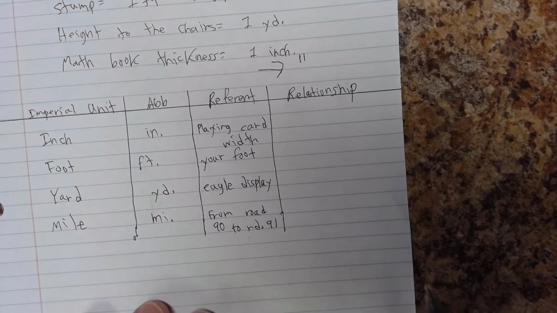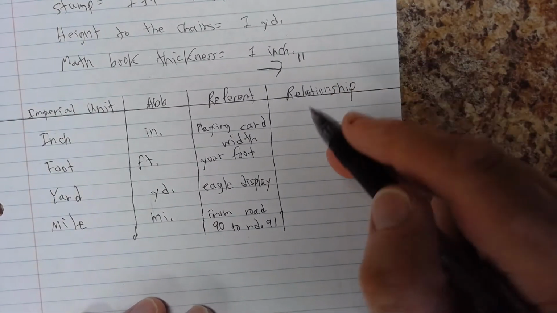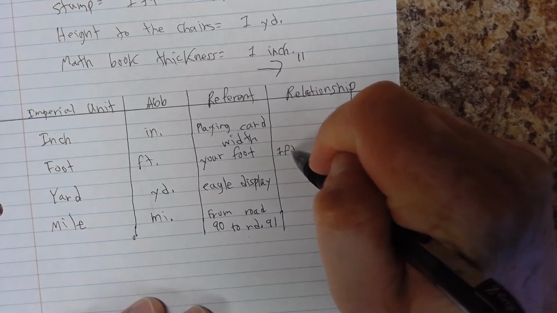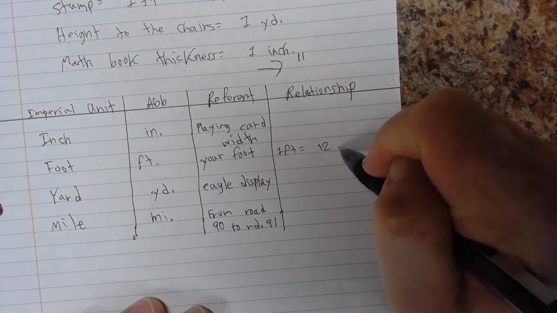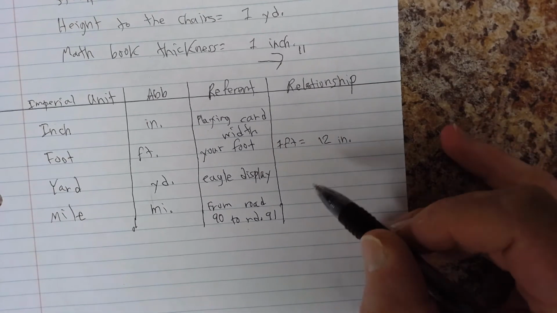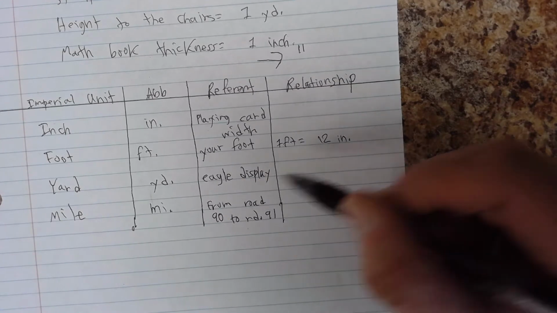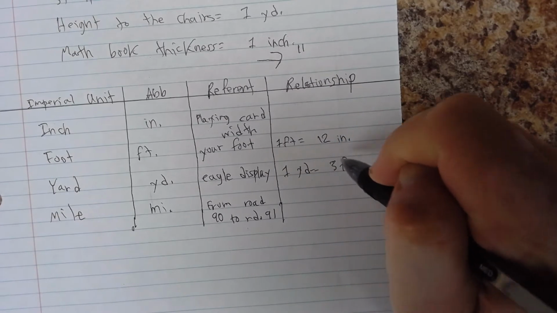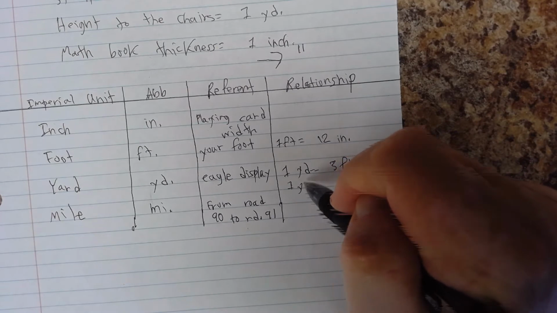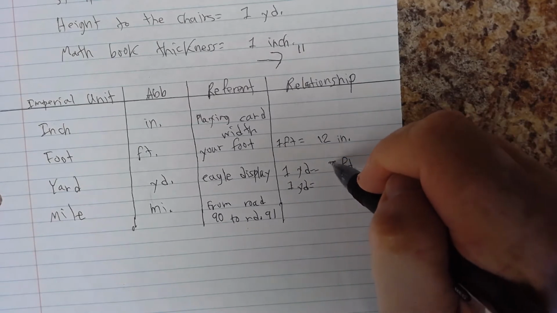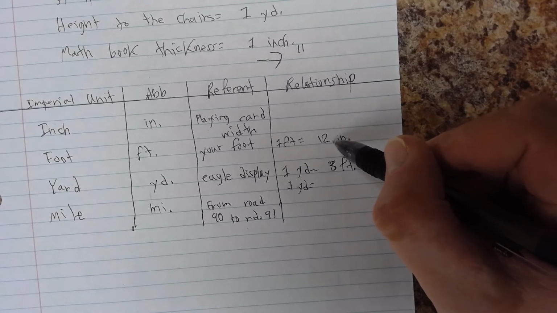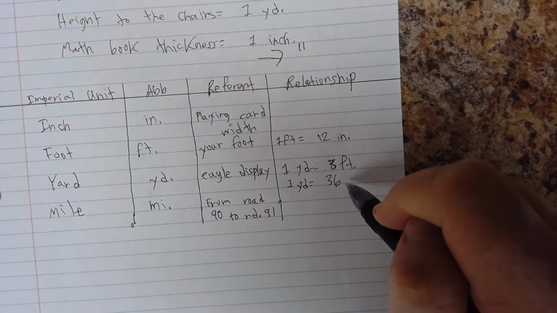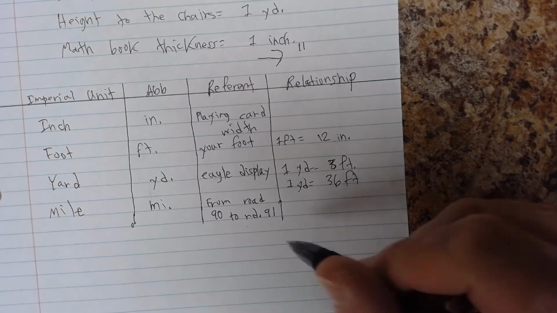Let's do that. So we've got the inch. We're based on the inch. And then we have 1 foot equals 12 inches. Okay, I use the abbreviations in this section. 1 foot equals 12 inches. Then we have the yard. 1 yard equals 3 feet, which means that if there's 3 feet in a yard and there's 12 inches in a foot, 12, 12, 12, 12 times 3 is 36. So there's 36 inches in a yard.